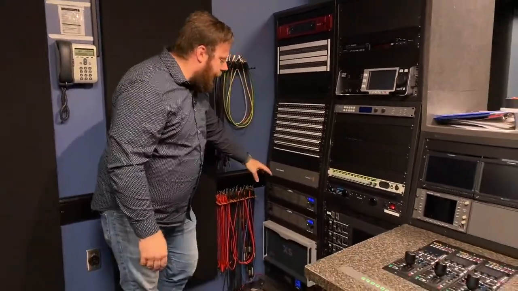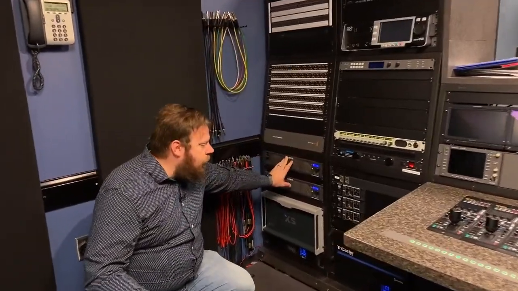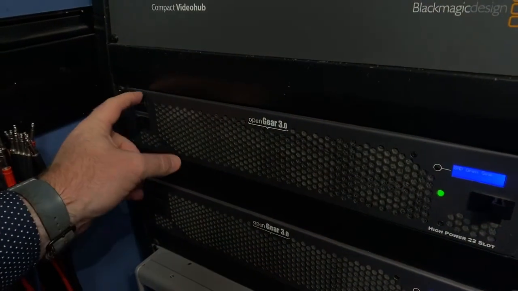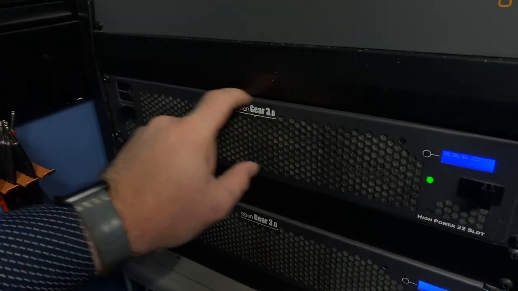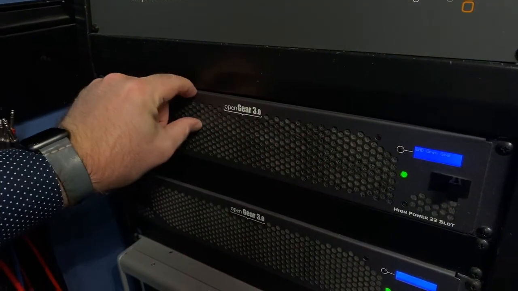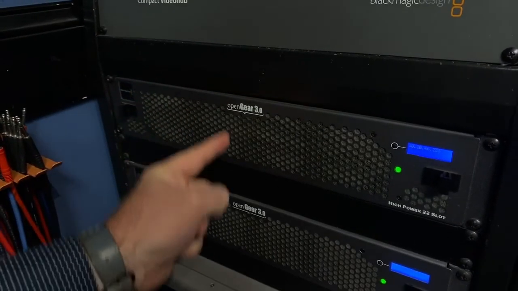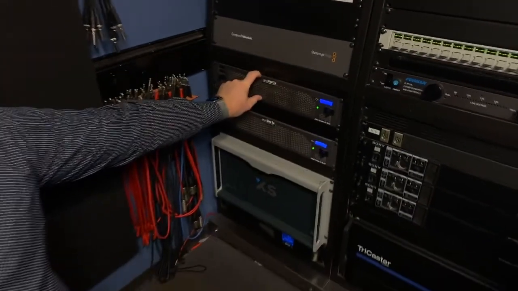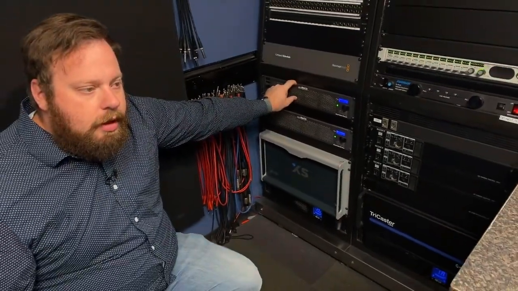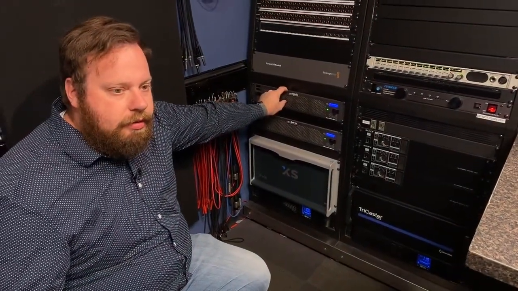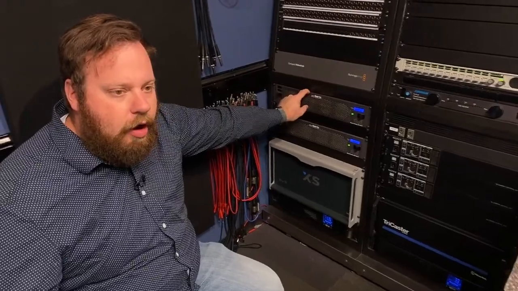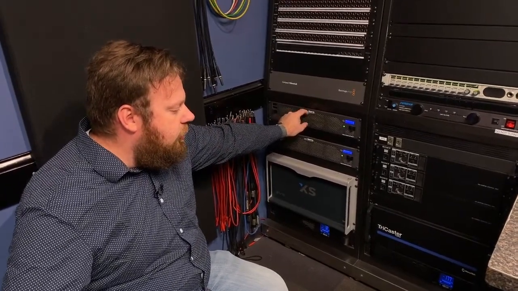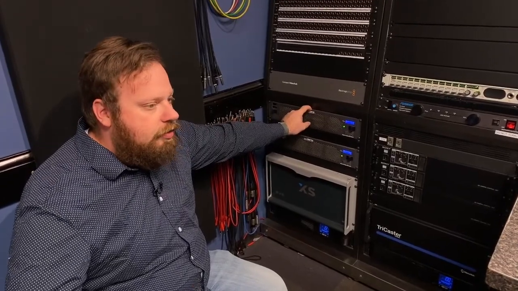Moving on through the racks here, we have 2 open gear. Open gear are little units, about 2 RU units, that hold a bunch of cards that go this way. And what these units do are different jobs, like a distribution amplifier for audio, distribution amplifier for video, connect to switchers, connect to servers.